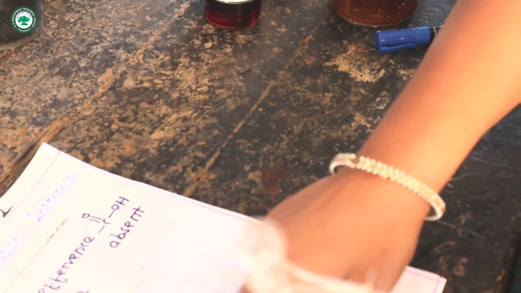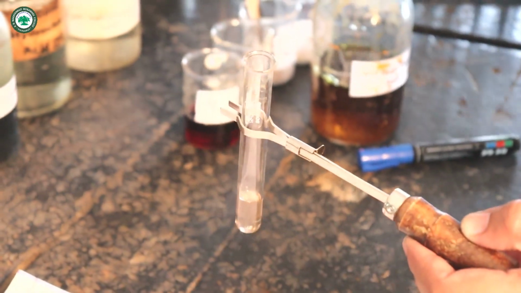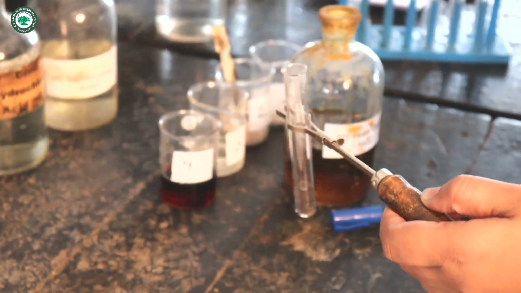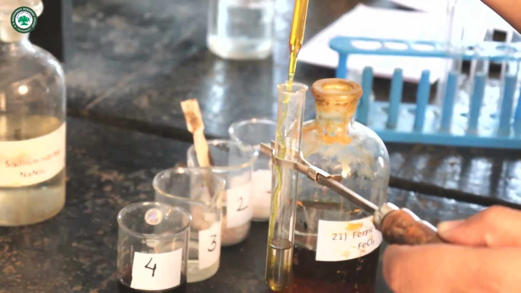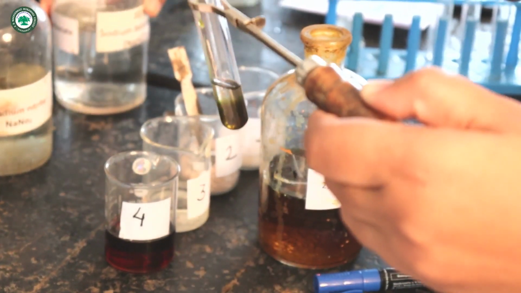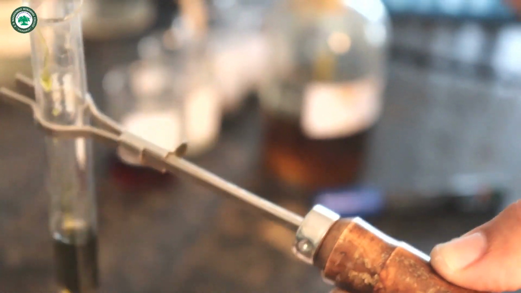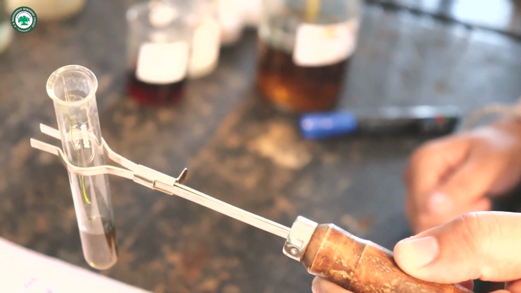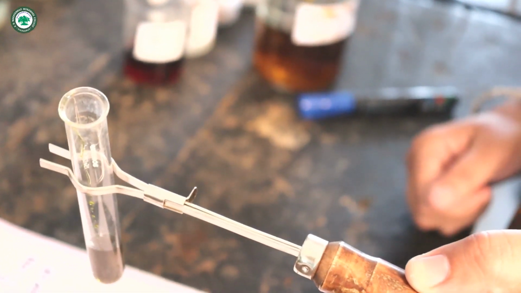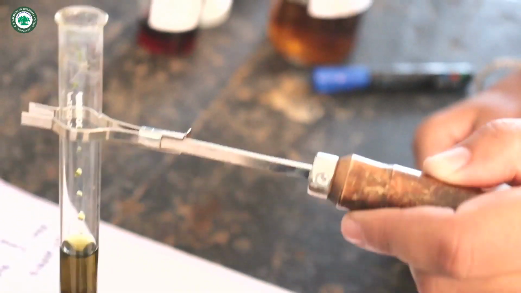Then add neutral FeCl3 solution. Then green color is observed. Therefore, phenolic OH group is present in compound second.